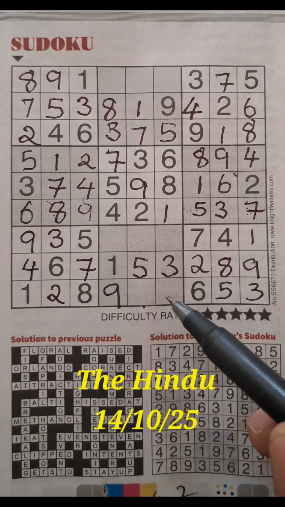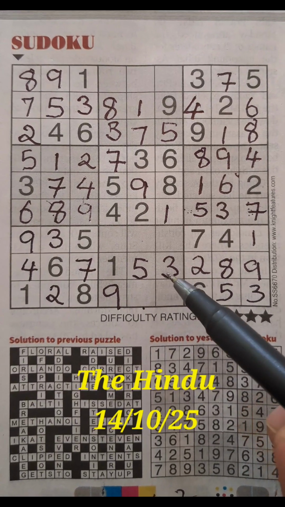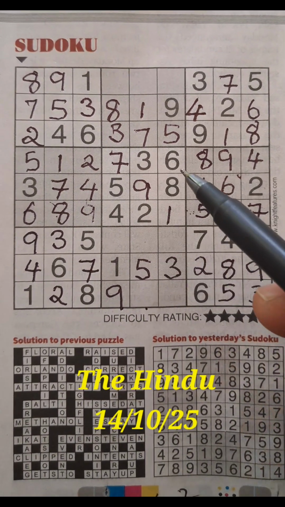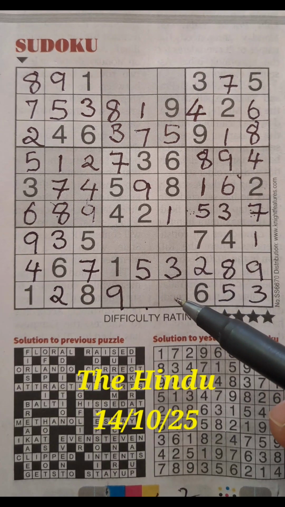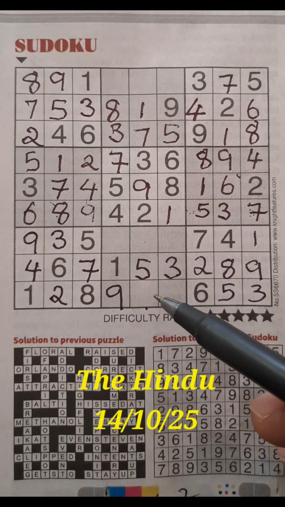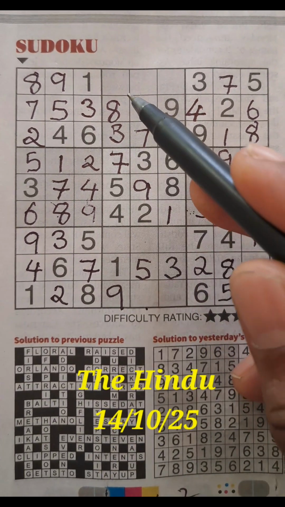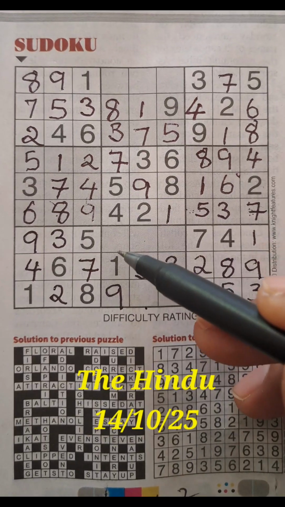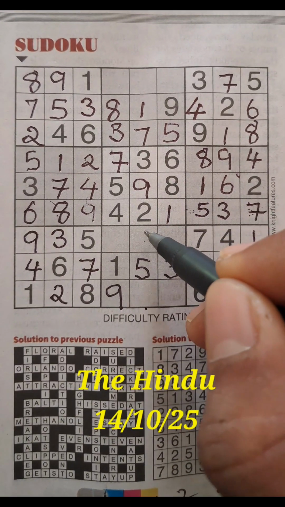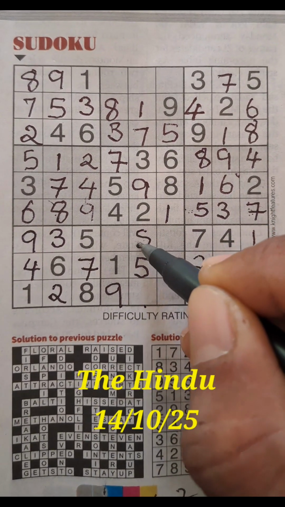Now coming to this box, we have 8 in this column. We have 8 in this column. We have an 8 over here in this line. So the only place where we don't have any 8 is here.